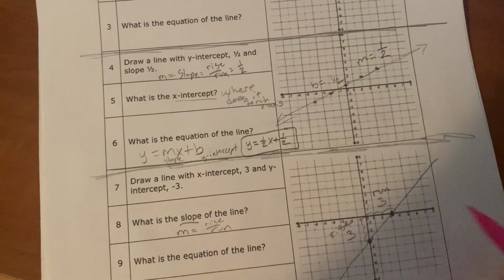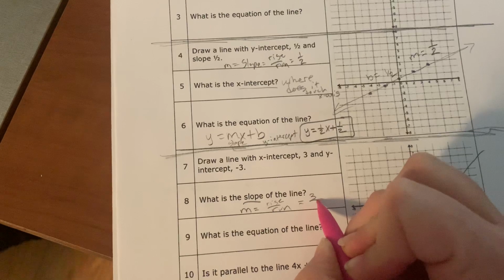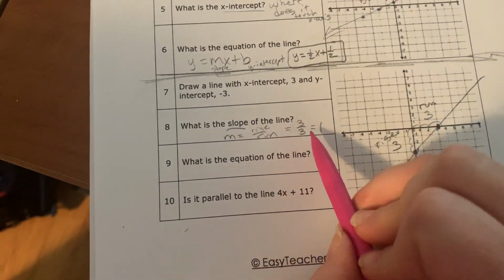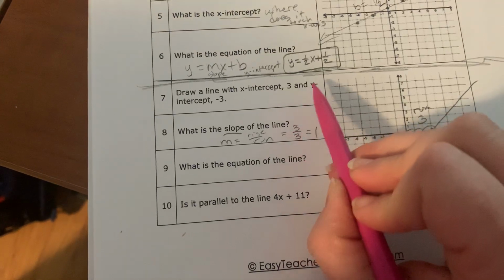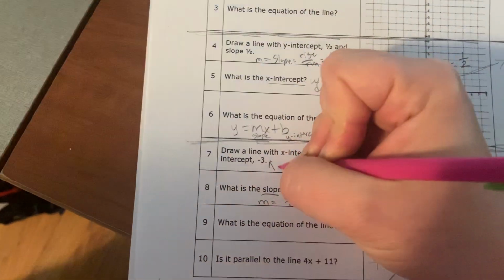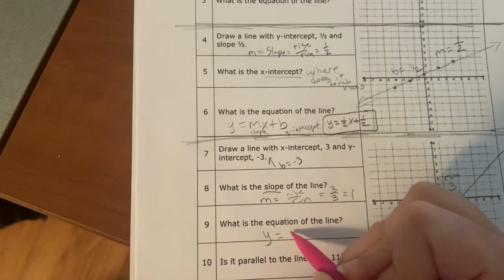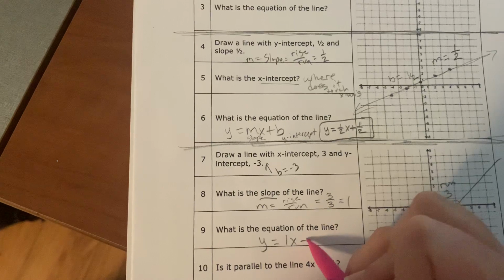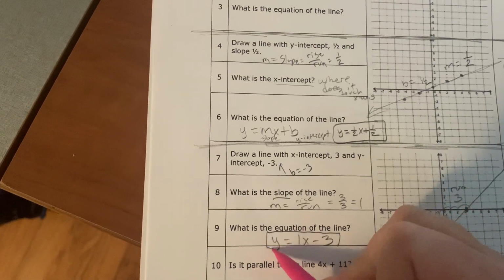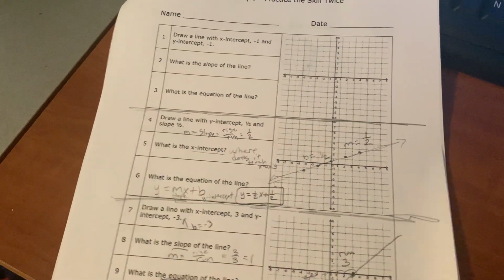If I rise 3 and run 3, that's the slope: 3 over 3, which equals 1. You have your slope, your m, and the y-intercept is going to be the b. So your equation is y equals 1x minus 3. Then you do the exact same for that top one up there. That is if you're working on the worksheet.